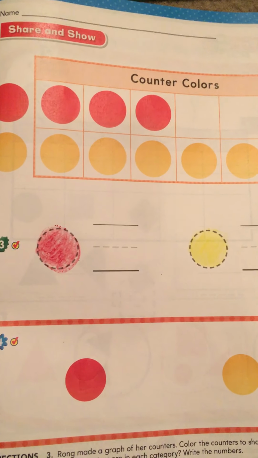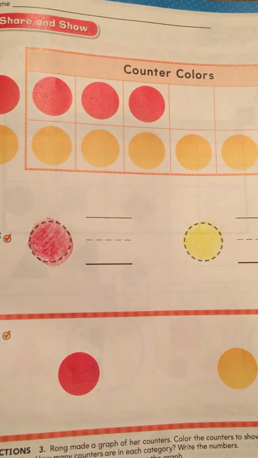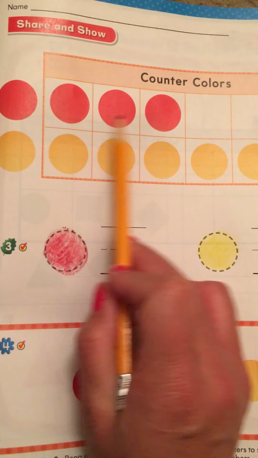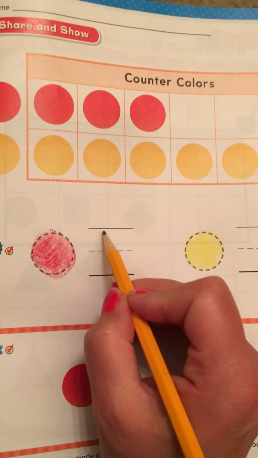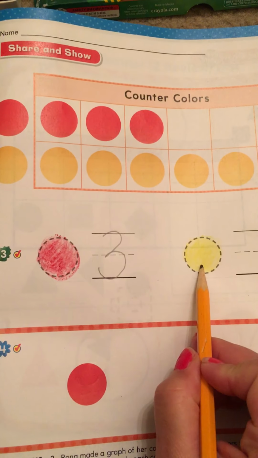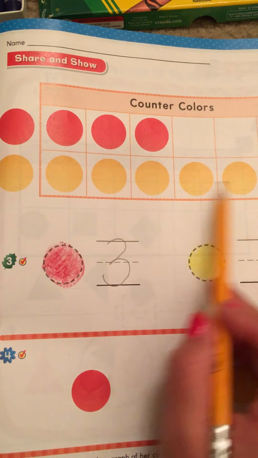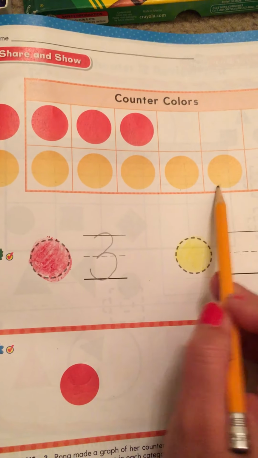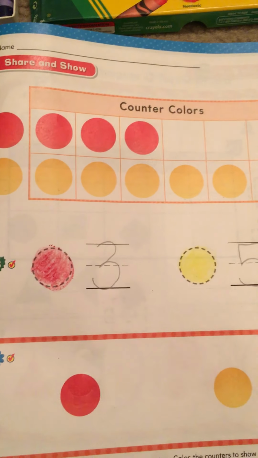Now the next step says, how many counters are in each category? Write the numbers. So we're going to go ahead and look at the red category first and count our counters. 1, 2, 3. So we're going to put a number 3 next to the red. Now we're going to go count our yellow counters. Here's our yellow counters, and we're going to count them in the graph. 1, 2, 3, 4, 5. Excellent. So here's a number 5 that we're going to write.